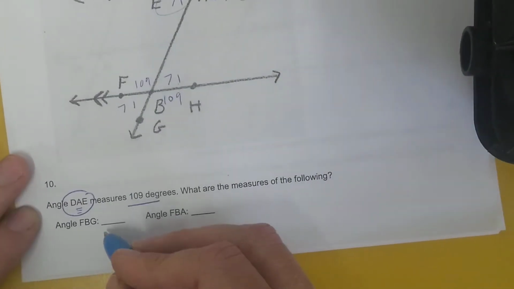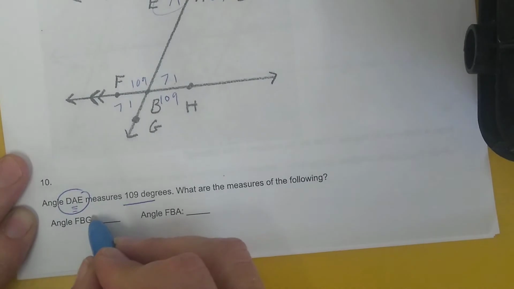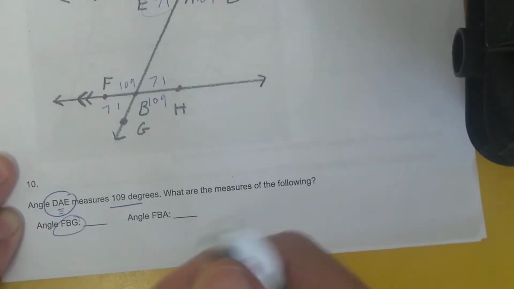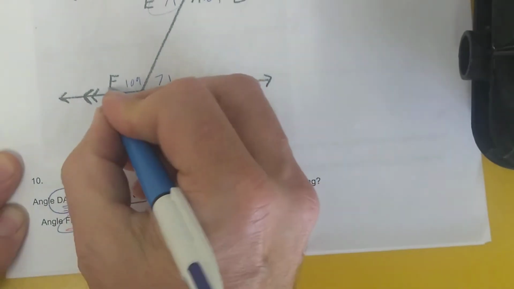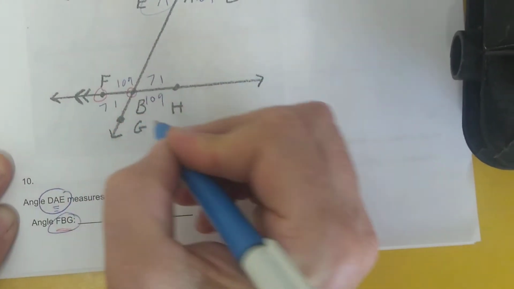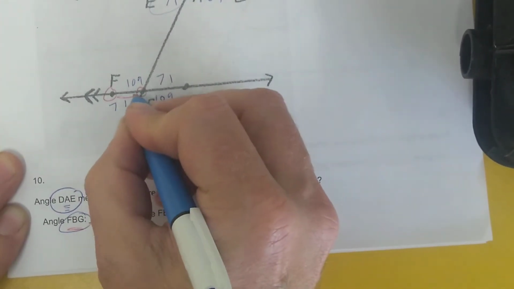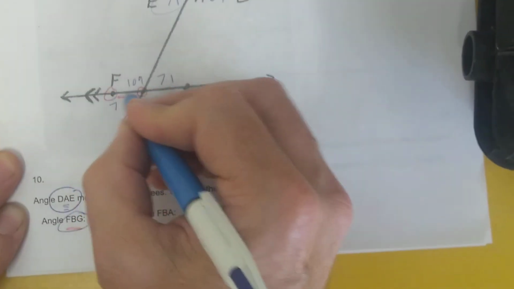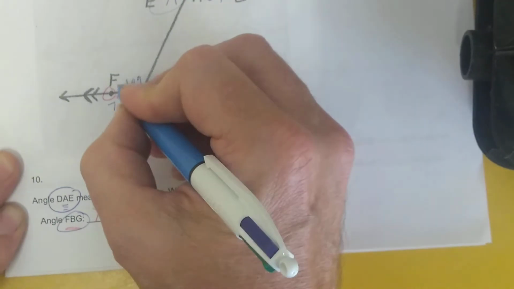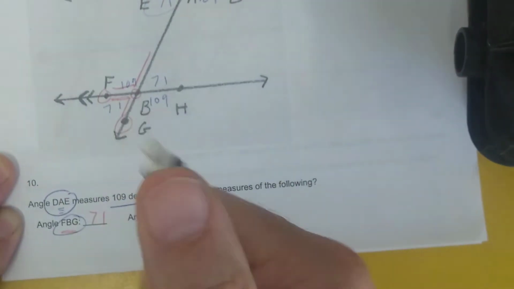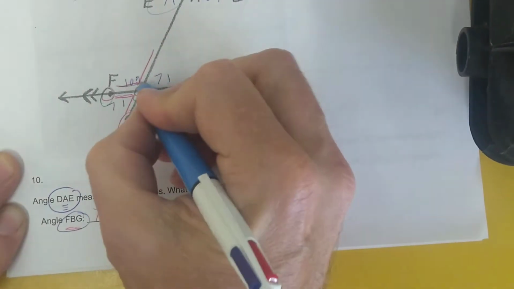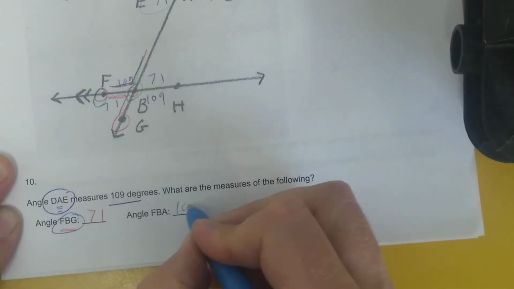And then down here, FBG, so once again, I've got to understand what this means. FBG, I'm going to do it in another color, so you're really clear on this. FBG is this angle right here, so that's going to be 71. And FBA is this angle right here. Let me do it in another color. FBA is right here, so that's going to be 109.